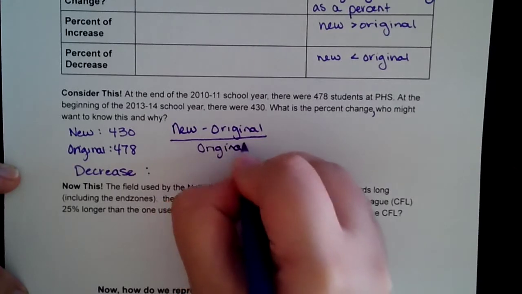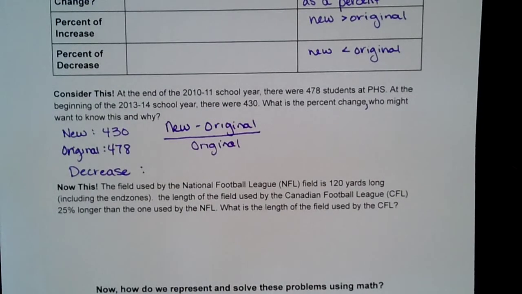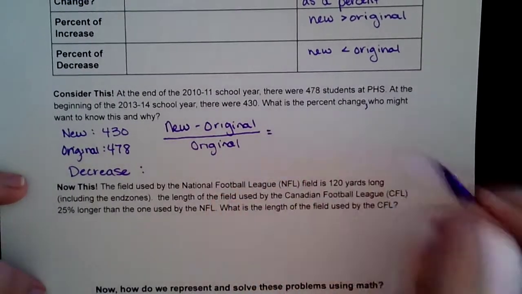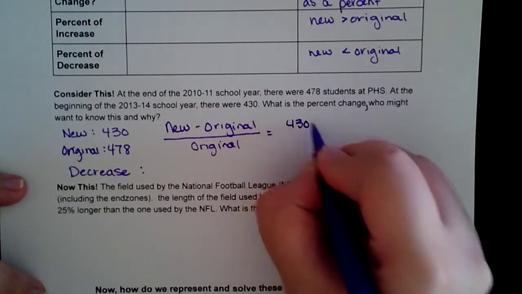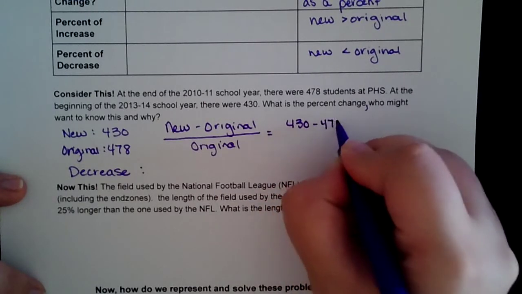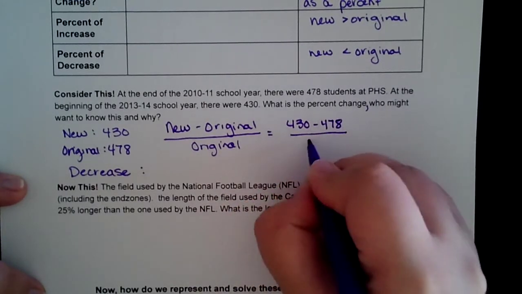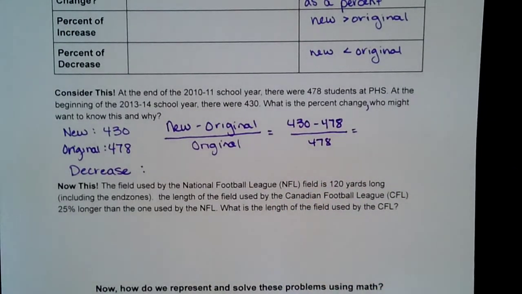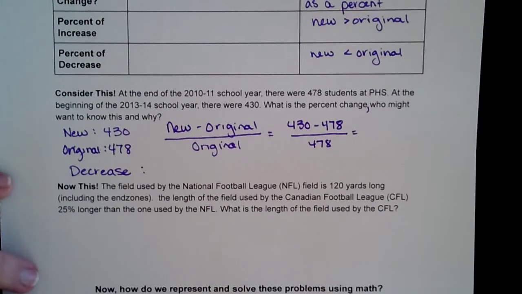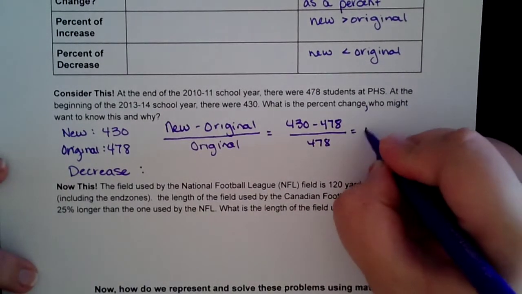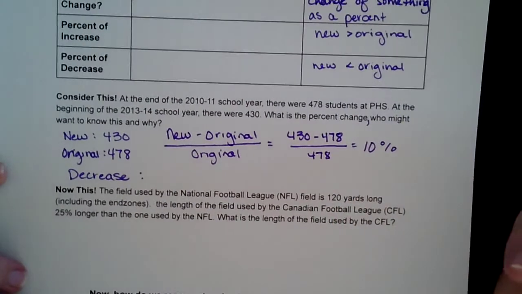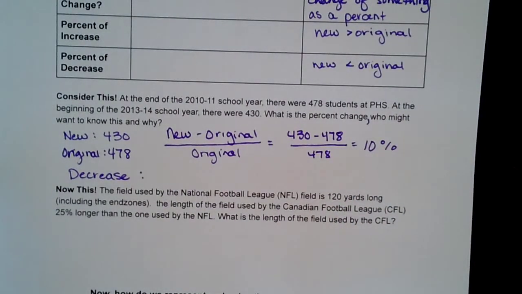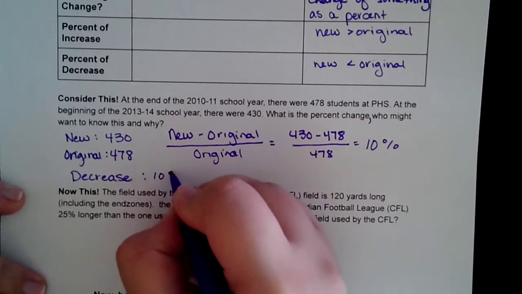If you have a note card somewhere nearby, this would be something I would suggest putting on that. So using this, our new is 430 minus our original is 478, divided by 478. We calculate that to be 48 divided by 478, and that shows us that it's approximately a 10% decrease. So let's put that over here.